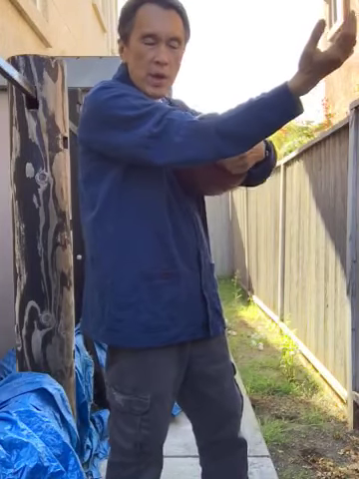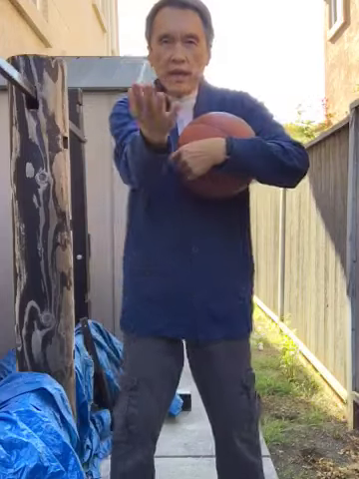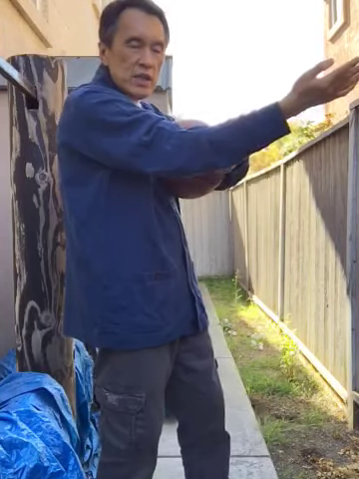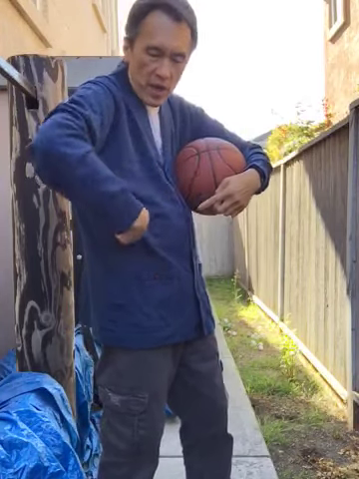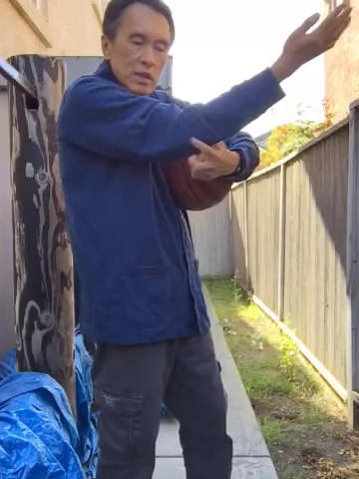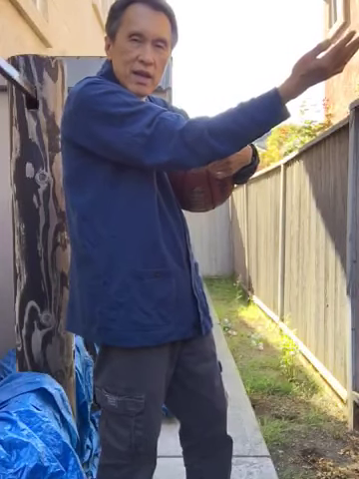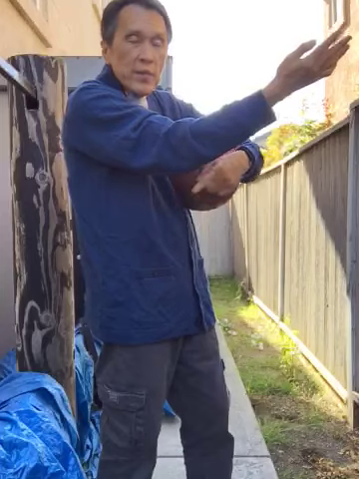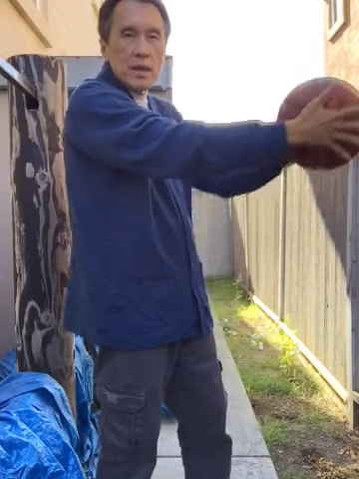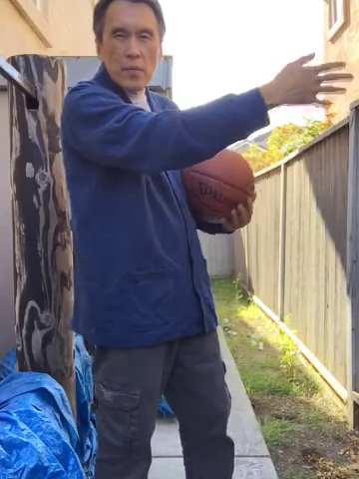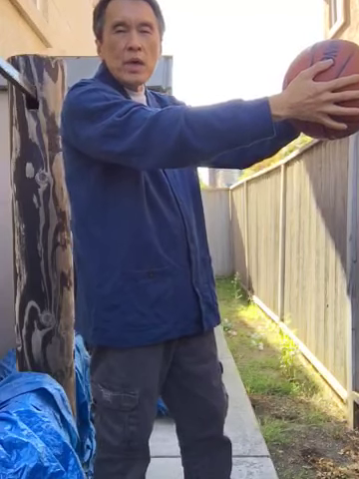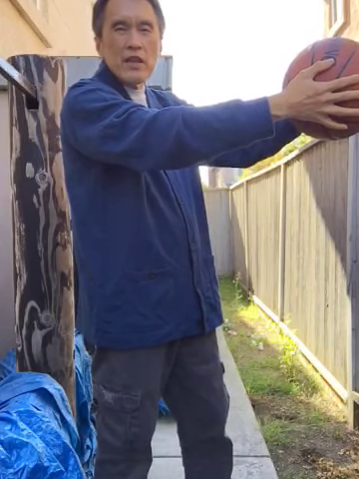Even if my elbow is in the center line, as soon as it is far away from my waistline, this arm becomes less of a mechanical advantage.